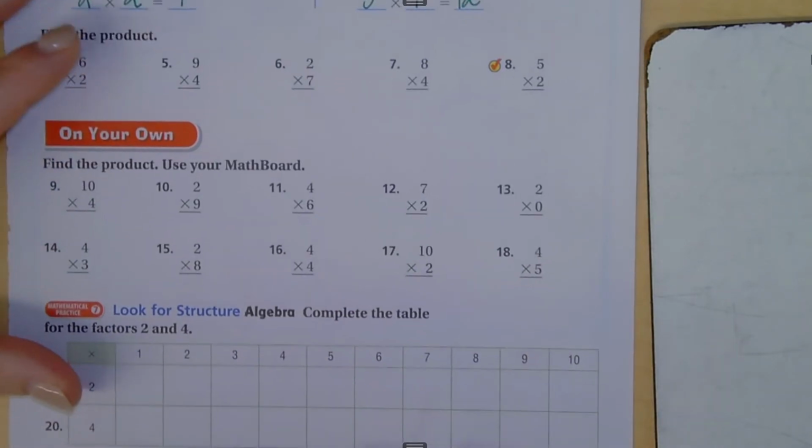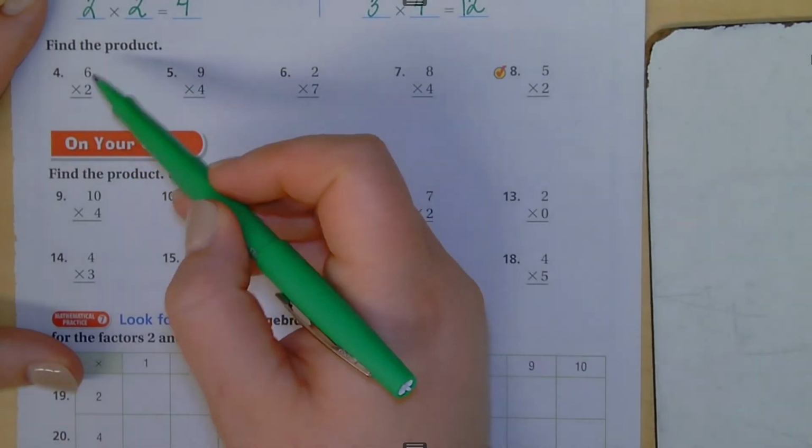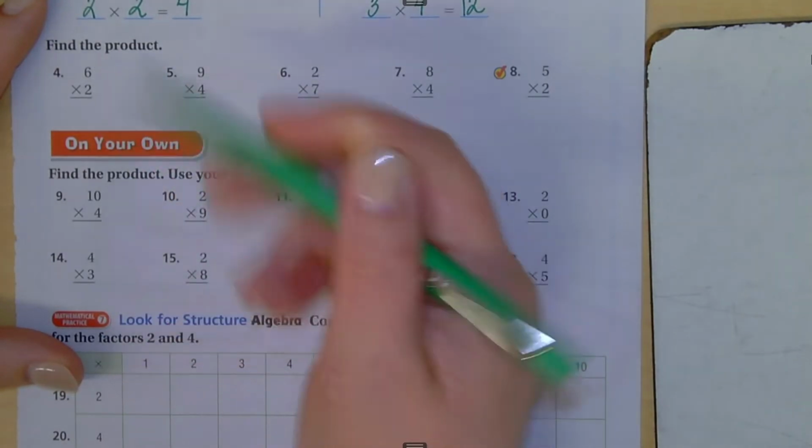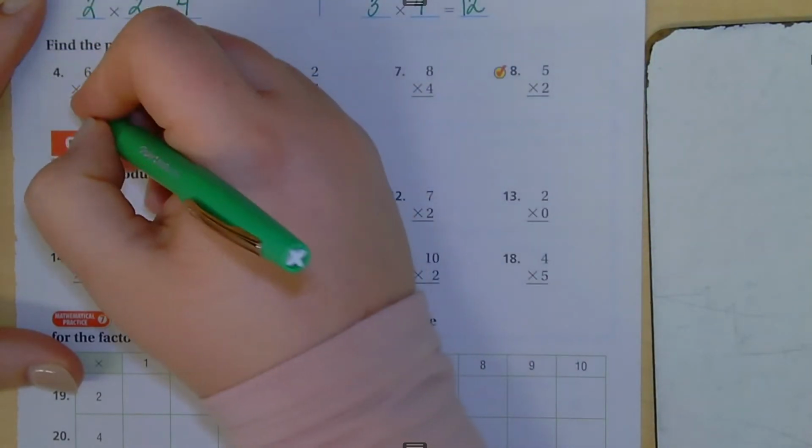Okay. 6 times 2. All right, well, any number times 2, I know I can double it, right? So what's 6 plus 6? 12.